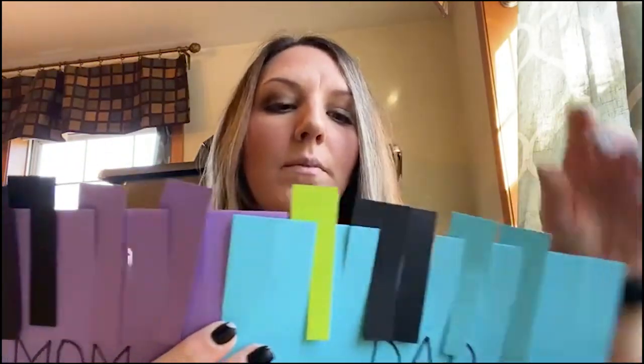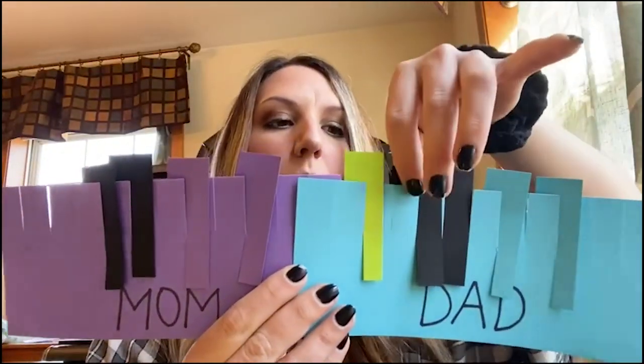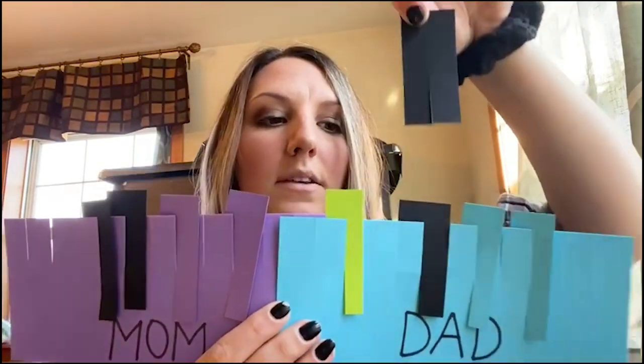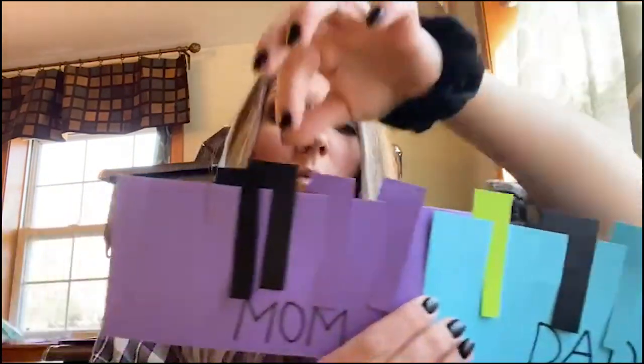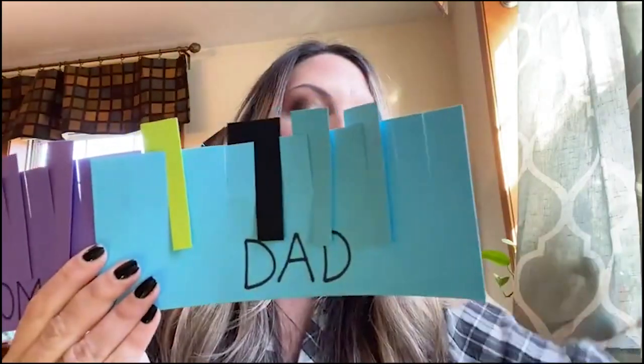Okay, so this is Daddy. He is homozygous for Tibetan and heterozygous for dotted white. This is Mom. She has no dotted white, but she is also a Tibetan, homozygous for extended brown. So the babies are going to grab one of his extended browns and one of her extended browns.